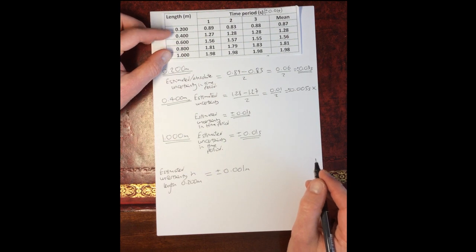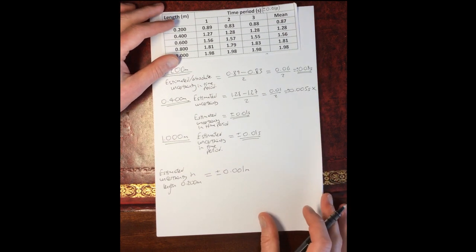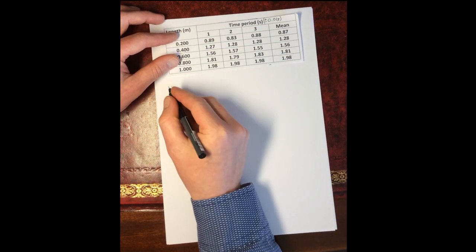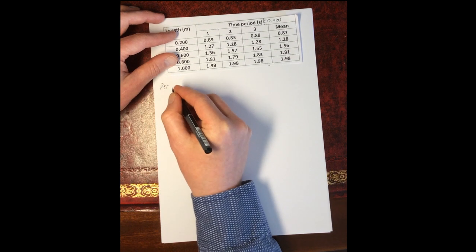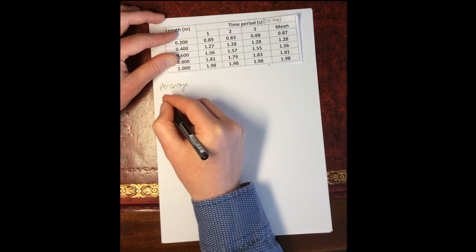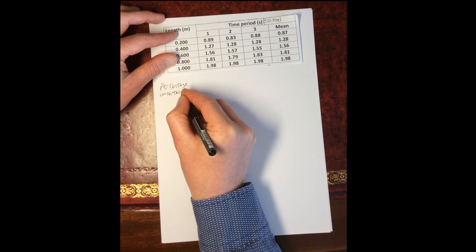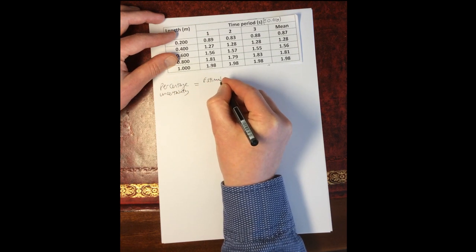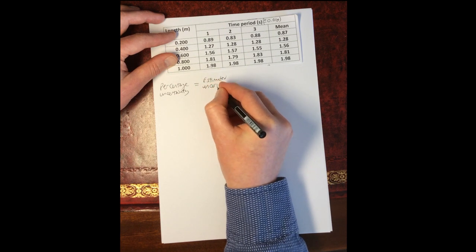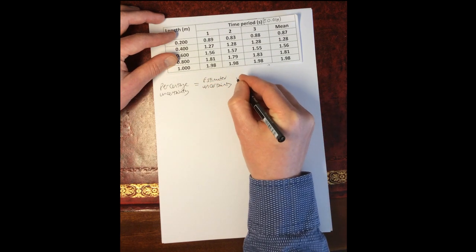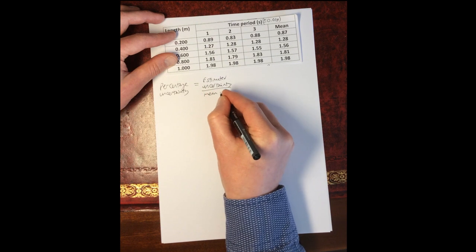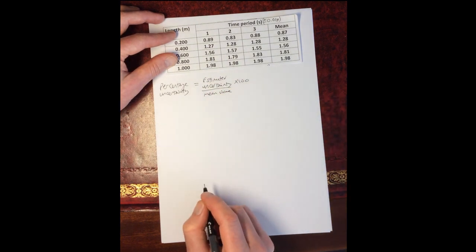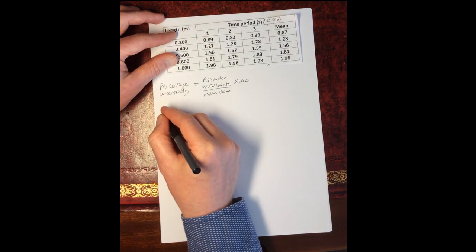Okay. Now, this brings us on to percentage uncertainties. So what about percentage uncertainties? We need to be able to calculate these. Now, a percentage uncertainty is equal to the estimated uncertainty, or absolute uncertainty, whatever you want to call it, divided by the mean value, multiplied by 100.